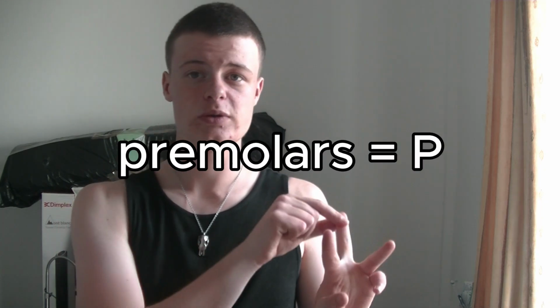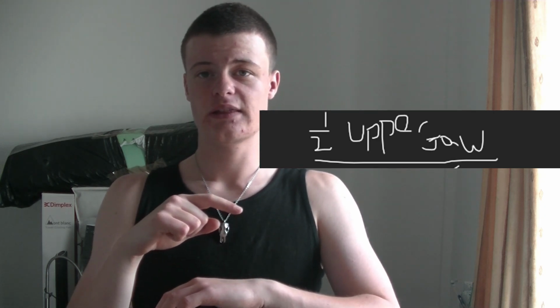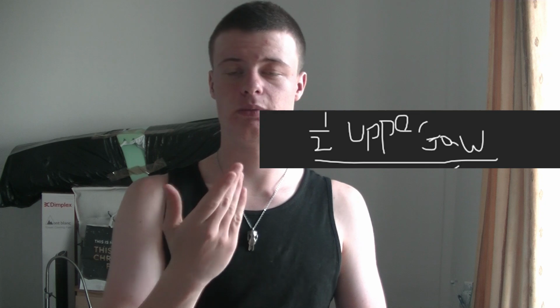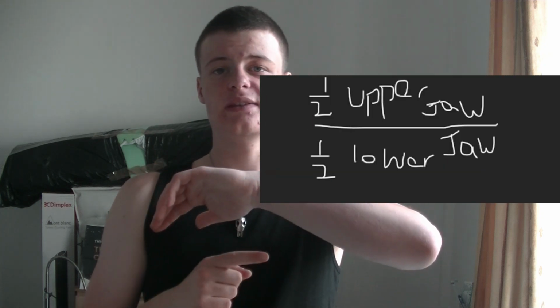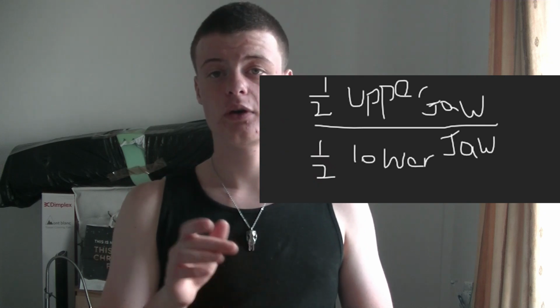What is the dental formula, you might ask? It's an equation which tells you how many teeth the skull has in total, as well as how many teeth you find on the upper jaw and the lower jaw. The formula itself is incisors I, canines C, premolars P, molars M, and after each of these letters there's a fraction. The numerator is the number of teeth on only half of the upper jaw, and the denominator is the number of teeth on only half of the lower jaw.